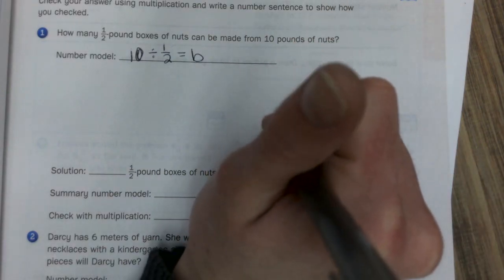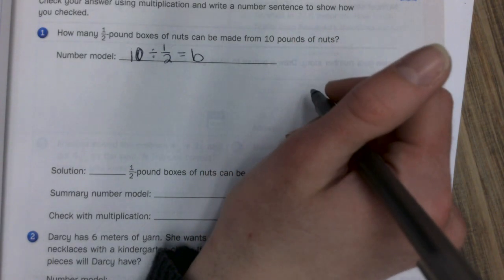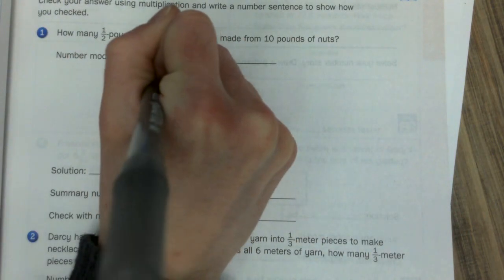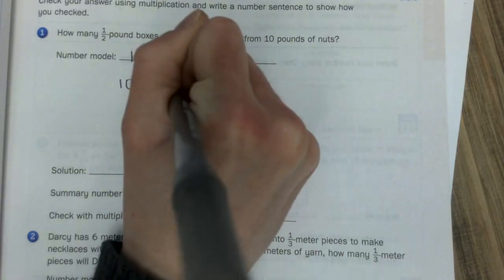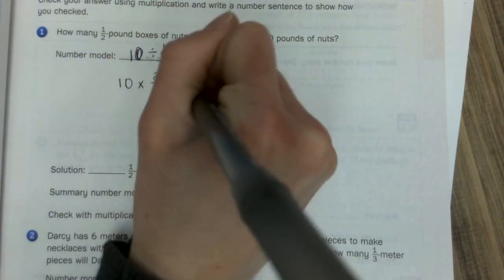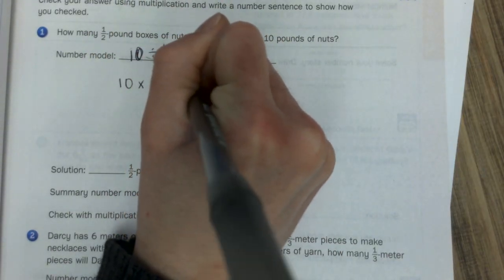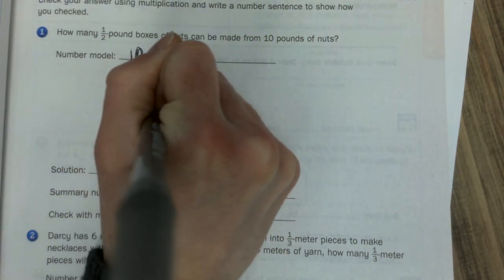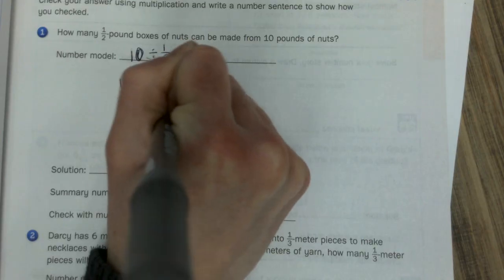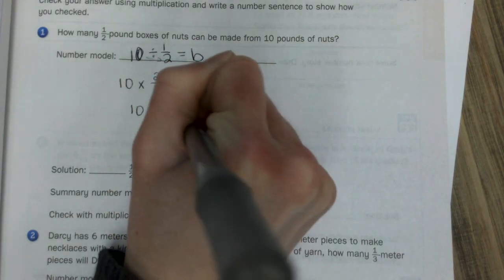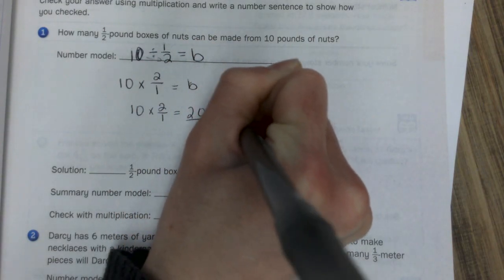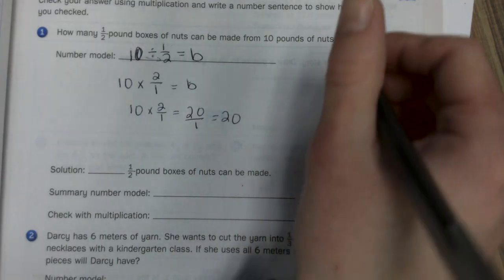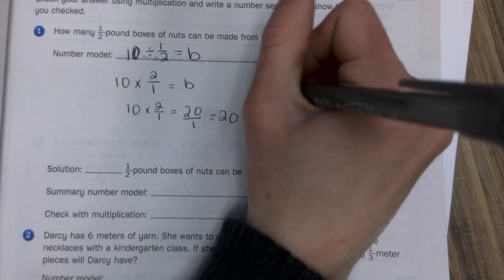Okay, Meryl, want to walk me through it? Yeah, I did 10 multiplied by 2 is 20. So multiplied by 2 is 20, so just multiply down here. Equals B. And 2 over 1 equals 20 over 1 equals 20. Okay, so she did keep change flip. Okay, could have also had pictures.